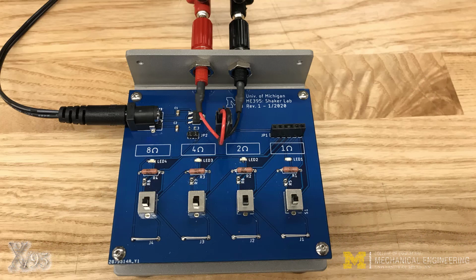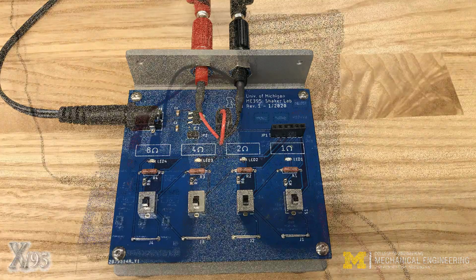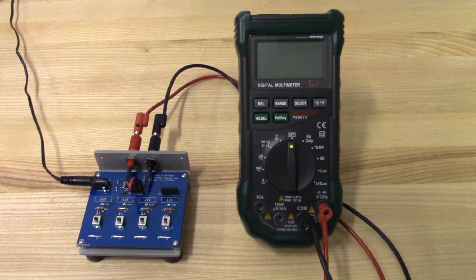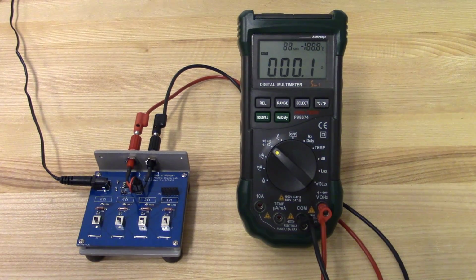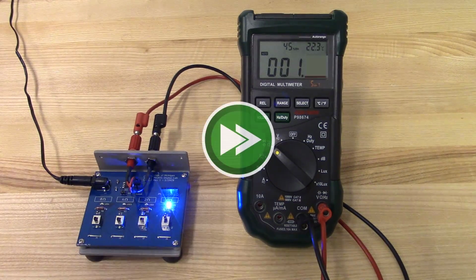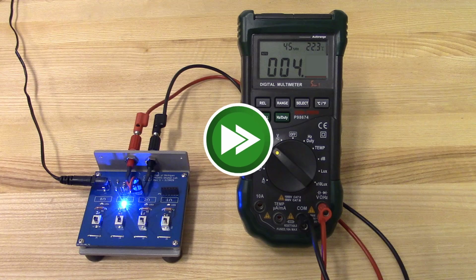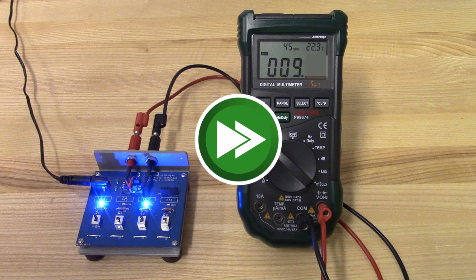First, the actual impedance of the load bank needs to be measured. The load bank has 4 resistors with nominal values of 1, 2, 4, and 8 ohms, which can be toggled into the circuit using a selector switch. The various switch combinations enable the load impedance to be set from 1 to 15 ohms. To measure the actual impedance, connect the load bank to a digital multimeter and set to measure resistance in ohms. Progressively increment through all the load settings and record the measured impedance.